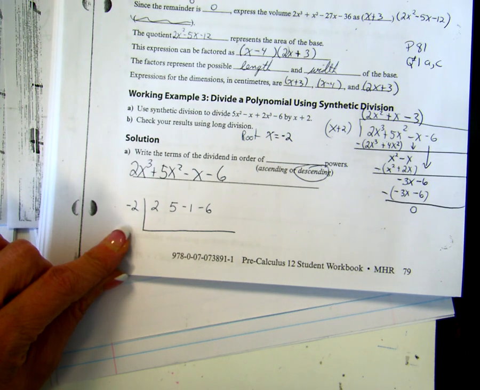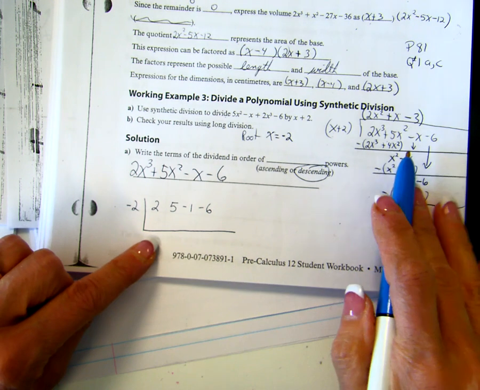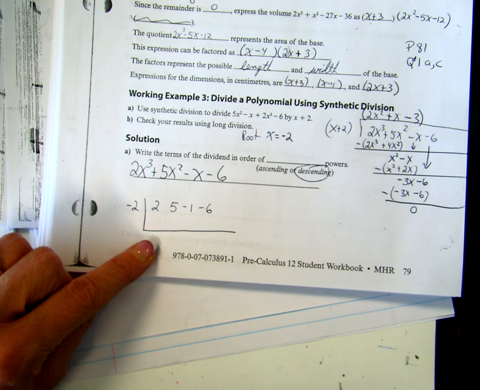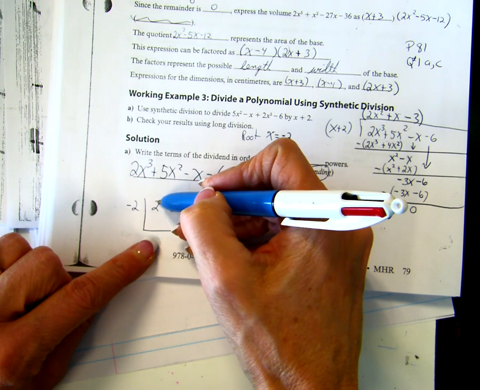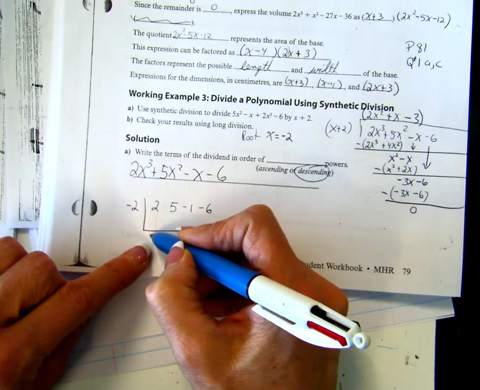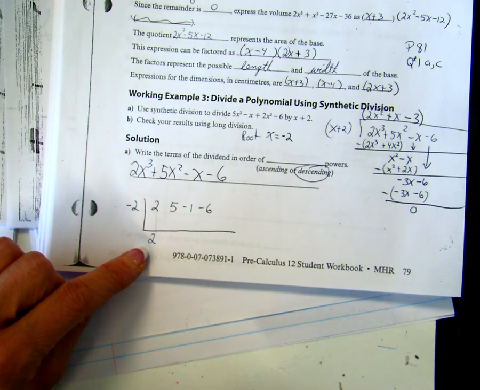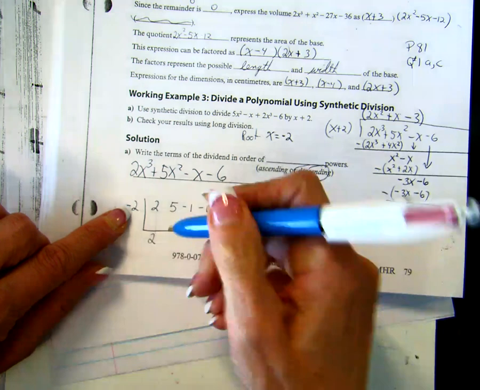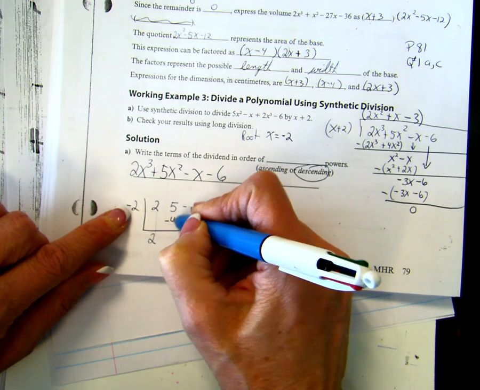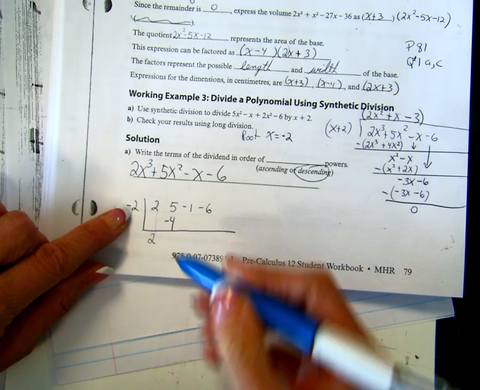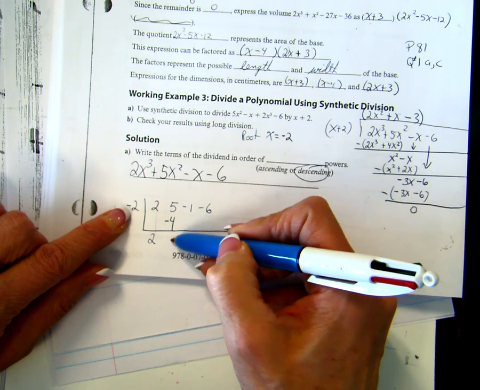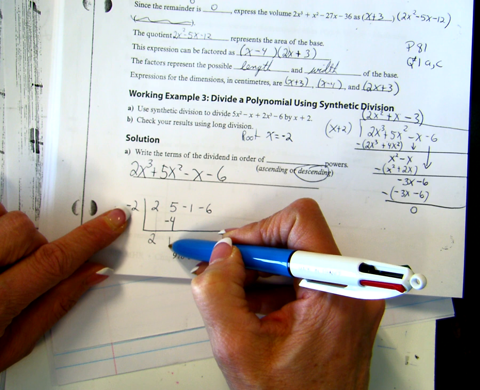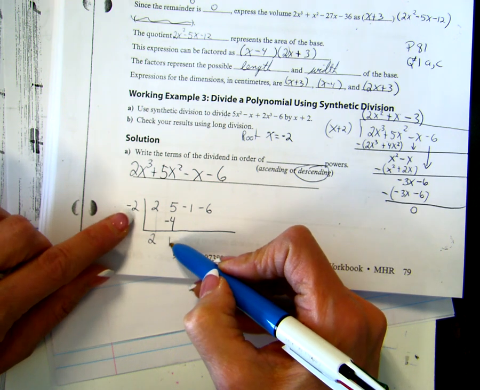Okay, so here's the system for synthetic division. I'll talk you through it, and then you can look at how we're relating it back to long division. It's just a way of doing this easy and fast. First thing we do is we bring down this 2. Then we multiply: 2 times negative 2 gives me negative 4. Then I add these two together, and I get 1.